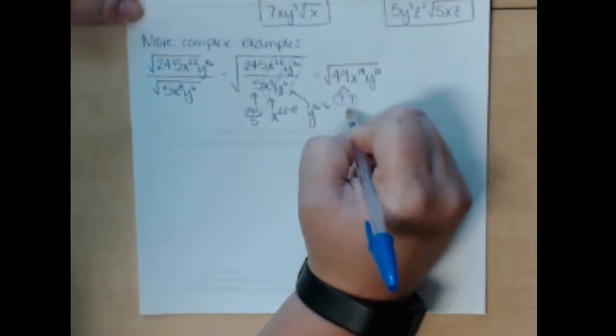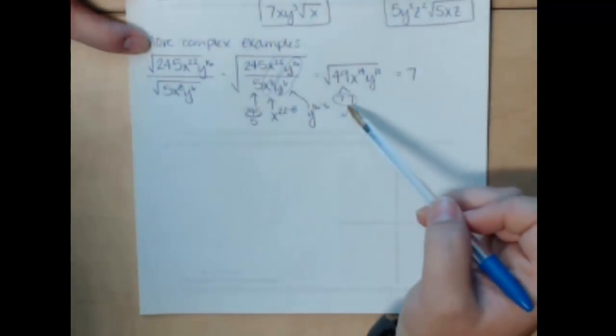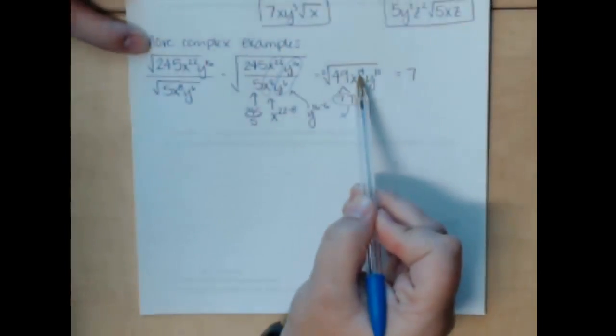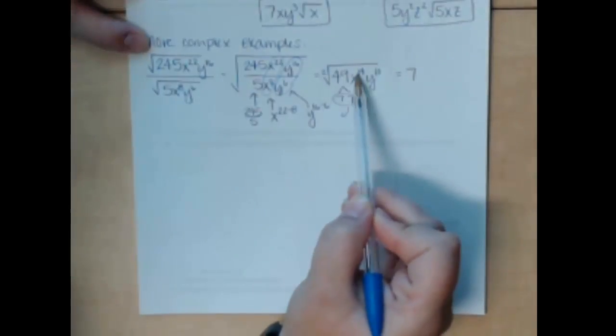So 49 is a perfect square. This is 7 times 7. So that tells me I can bring out a 7, and I don't have any numbers left over. And then x and y, those are also perfect squares here because this is a square root. How many times does 2 go into 14? Well, 2 goes into 14 7 times. So that means I can bring out an x to the 7th, and I don't have any remainder.